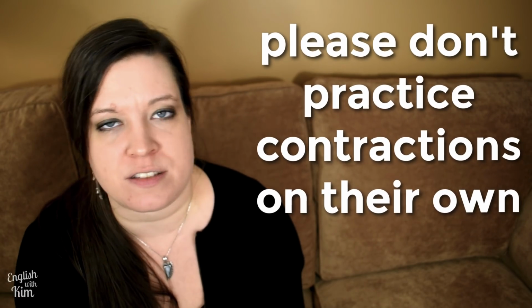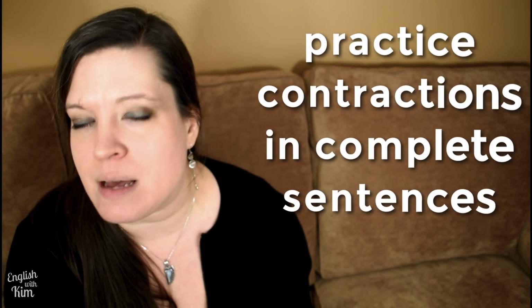In a complete sentence, this sounds more natural, which is why I always encourage you not to practice contractions in isolation. Practice them in complete sentences. Let's look at some examples. Pay attention to which syllables should be stressed in each sentence.